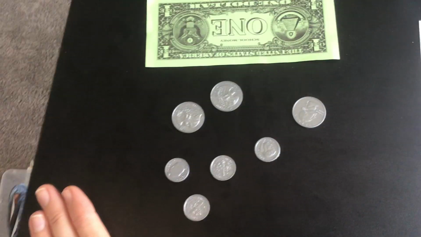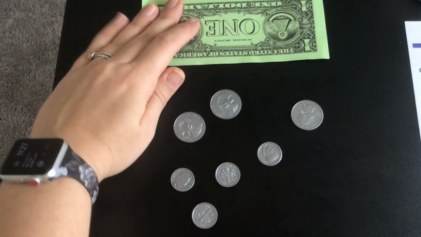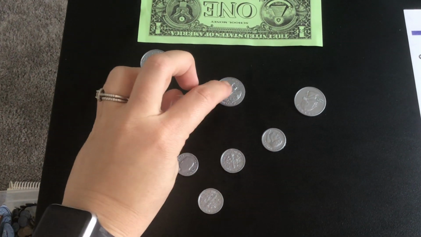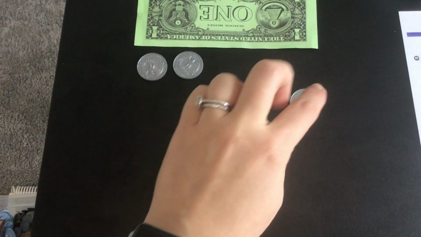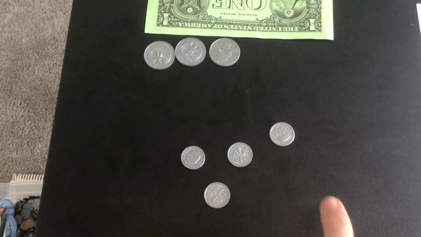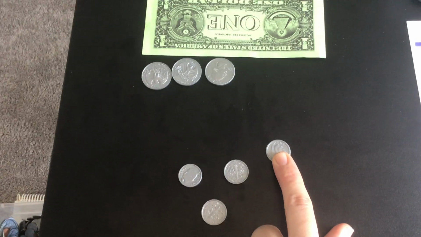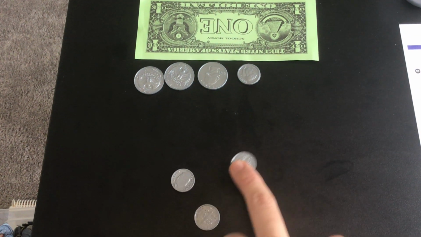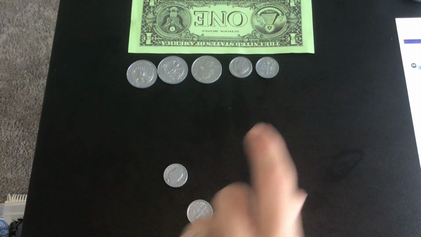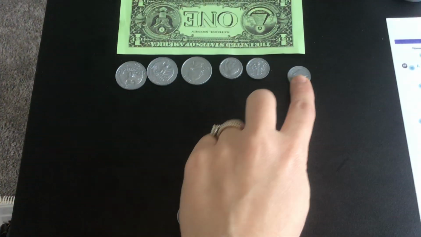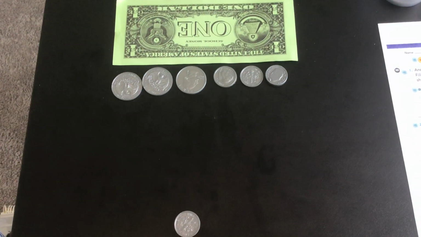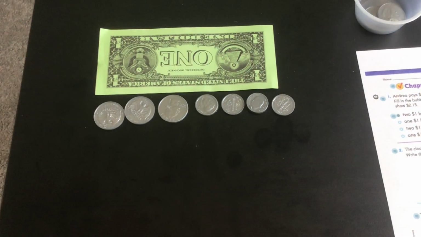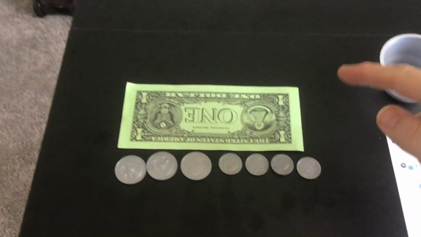Okay, now let's count our money. $1 bill, 25, 50, 75, and now dimes, I'm going to count by 10. So 75 plus 10, 85, 95, $1.05, $1.15.